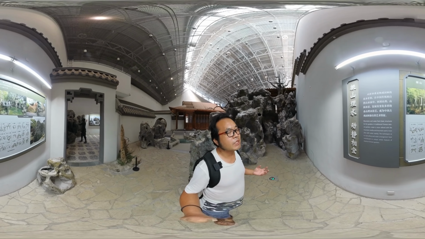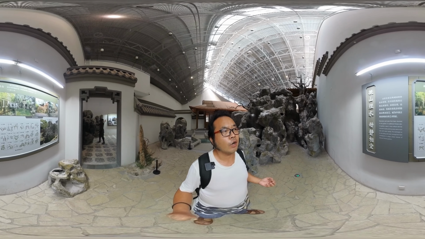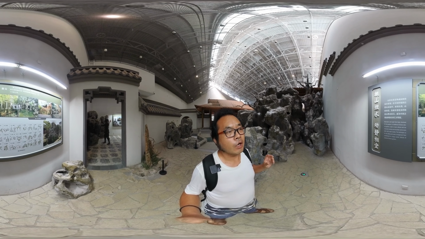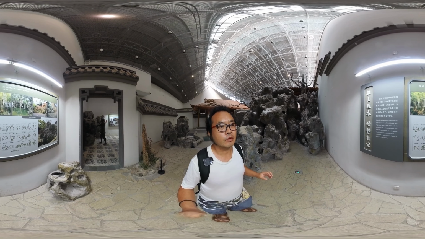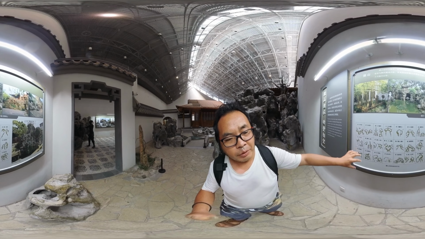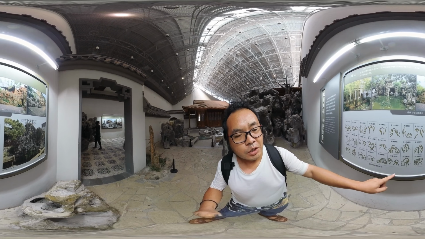Okay, so here is the basic technique of building a Chinese garden, 多山离水, the management of the mountain and the water. So you can see here are different techniques to pile and compose the stones together.